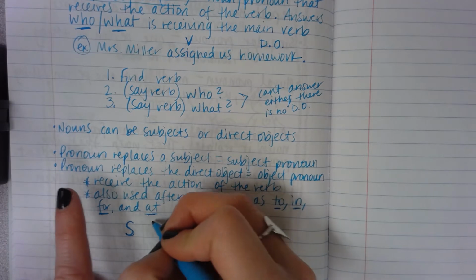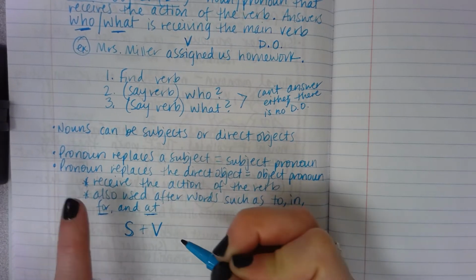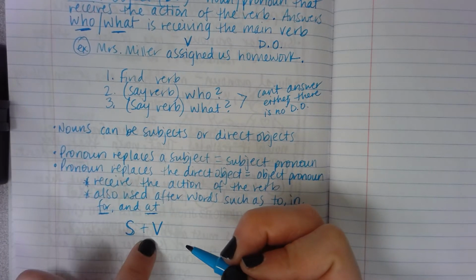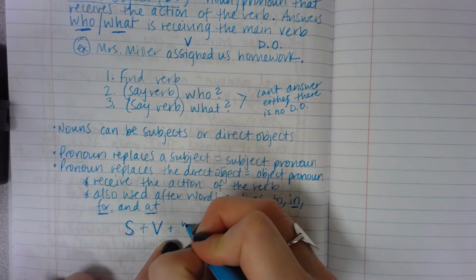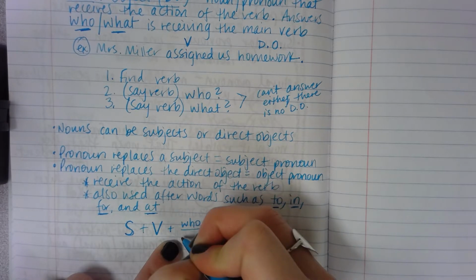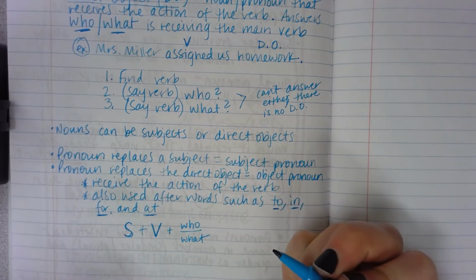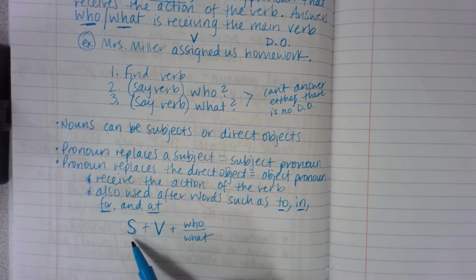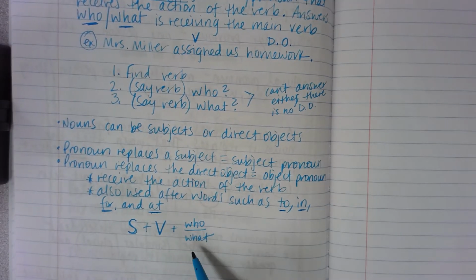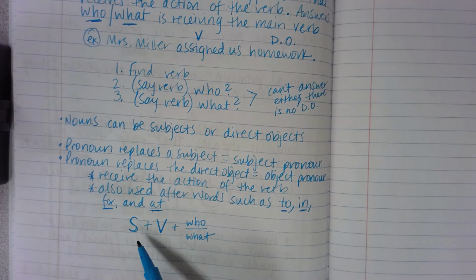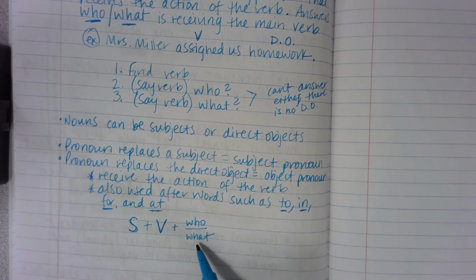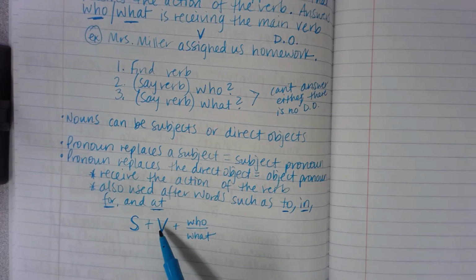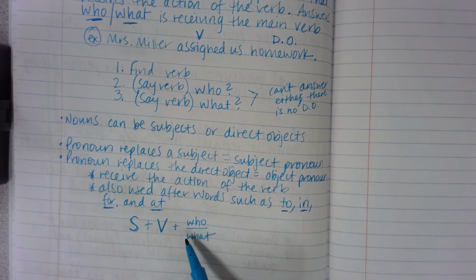What's the subject doing? And then ask yourself those two question words we talked about up at the top of the page: who or what. Subject plus verb plus who or what. I repeated that multiple times because I'm going to be saying that over and over throughout this unit.